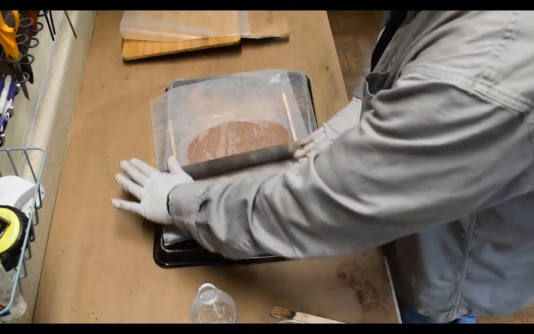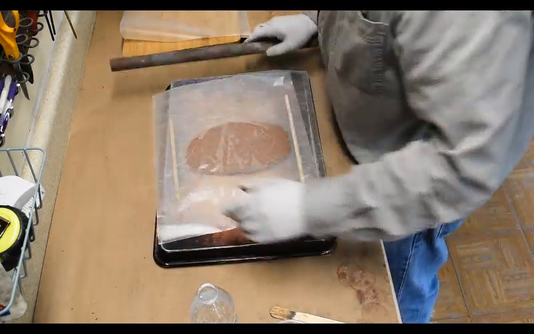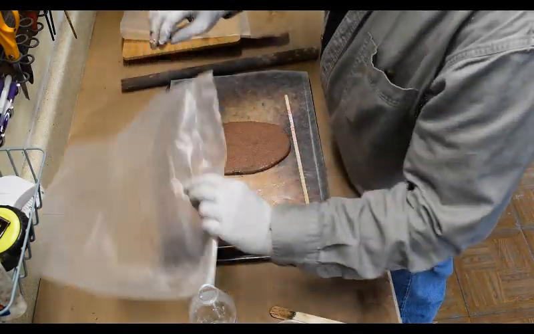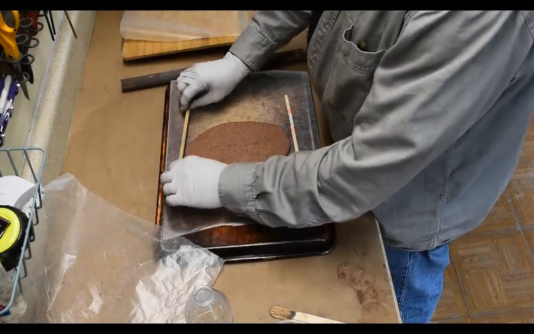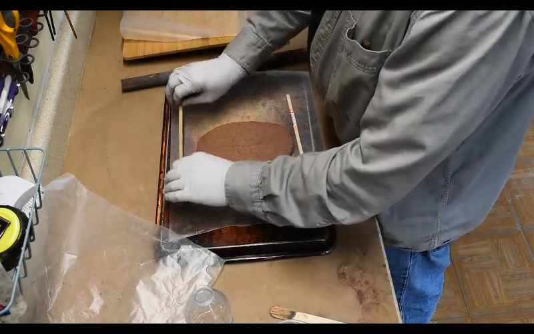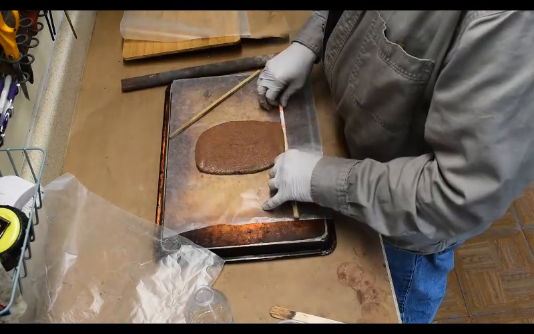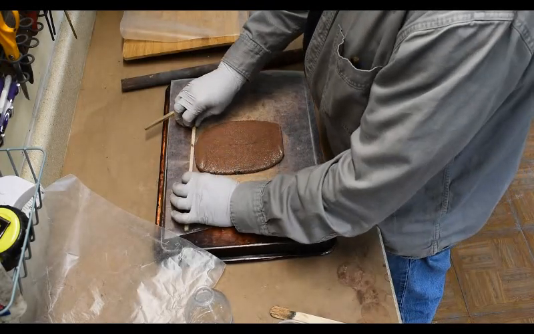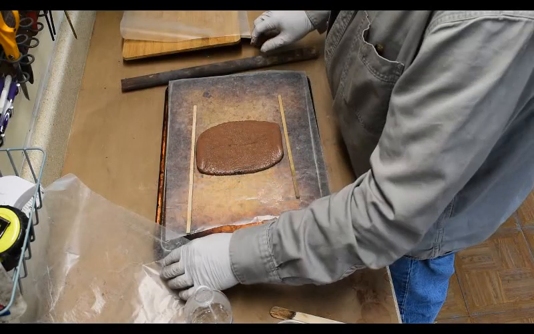Okay, now once you get all the way down to where it's not spreading anymore, then we know that we've got a 1/4 inch thick patty here. And I get kind of anal about this, so I kind of like to square mine up more and then redo flattening until I get a little square patty.